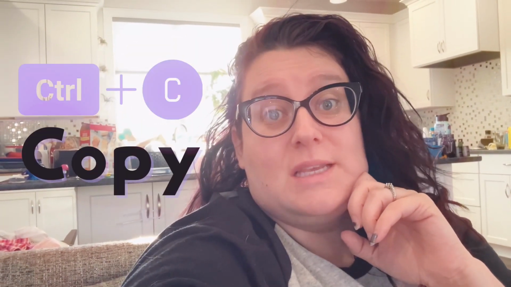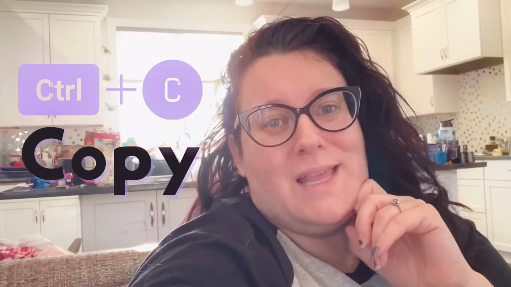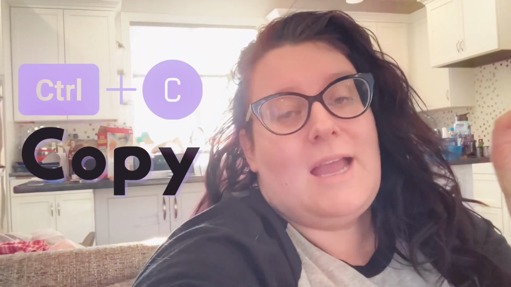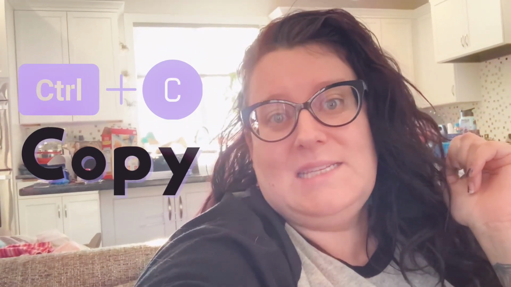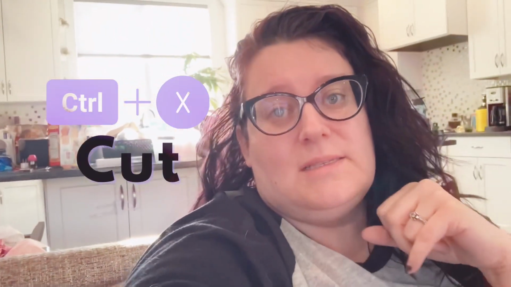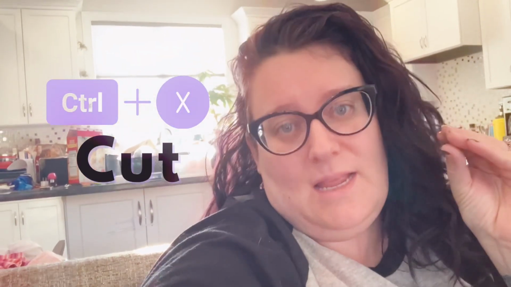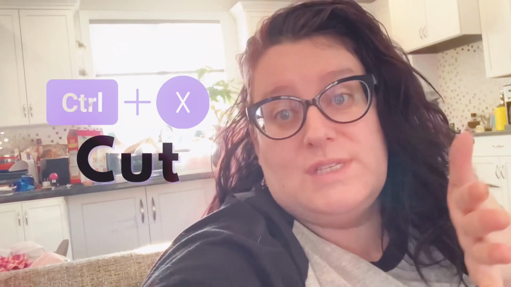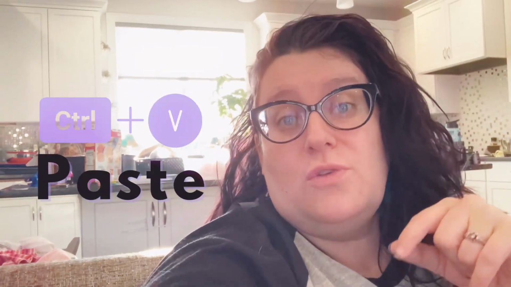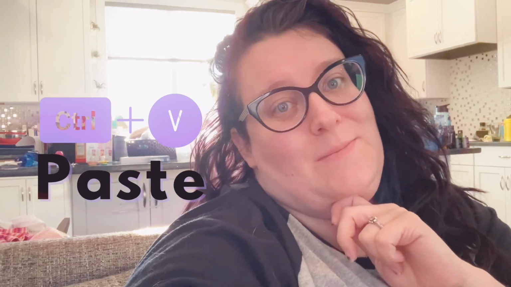So the first one I want to tell you about is Control-C, which I think we all use on a daily basis. It copies anything that you've highlighted or selected. Another one that you may not be aware of, though, is Control-X. Control-X will cut anything that you have highlighted or selected, and then you can use Control-V to paste it wherever you need it to be.